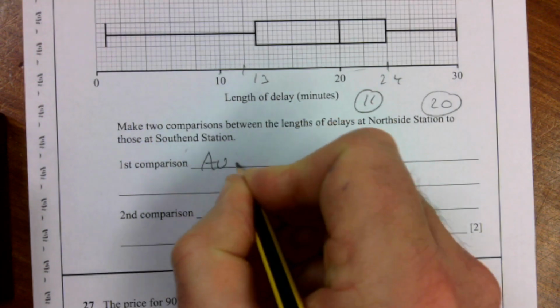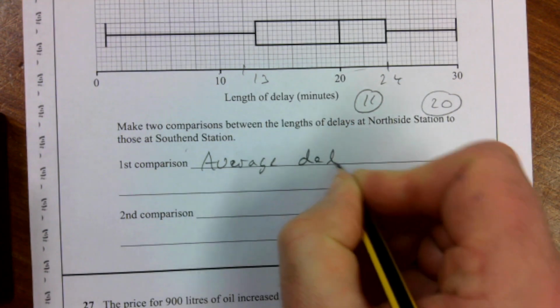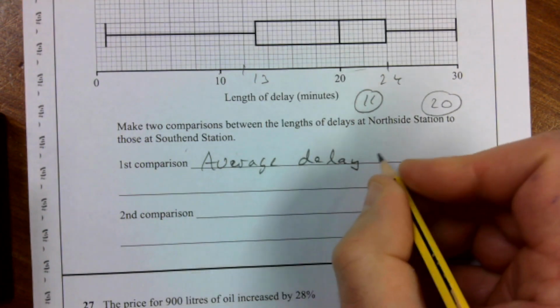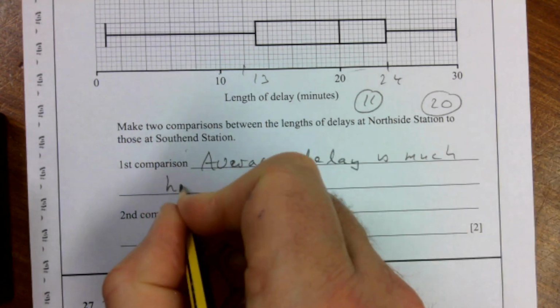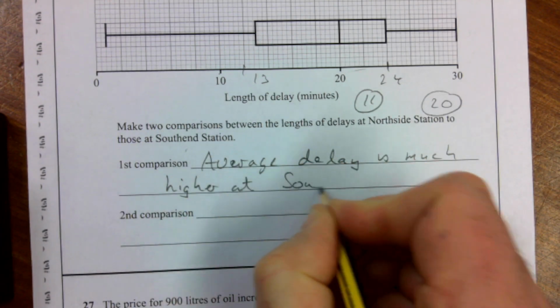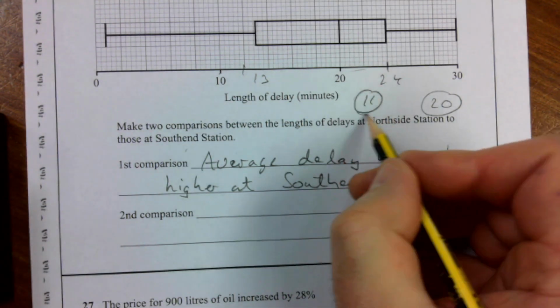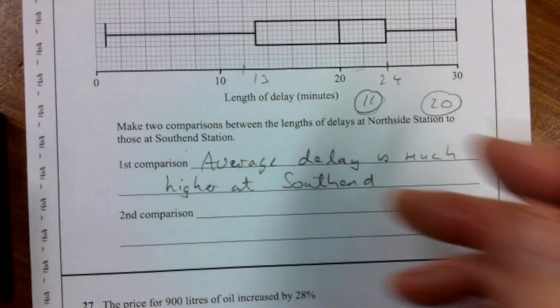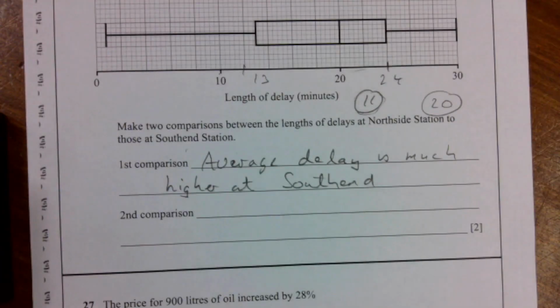So average delay, which is our median, is much higher at South End. And then the second comparison, there's my interquartile range for that one, and my interquartile range for this one is only 6.75.